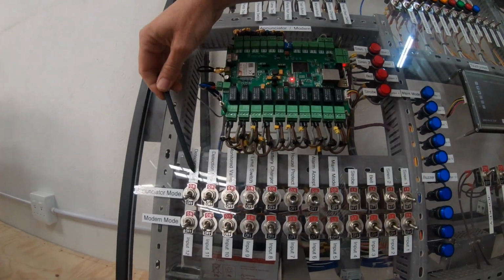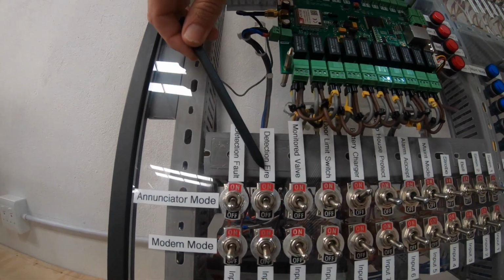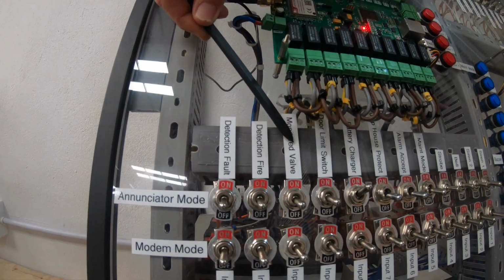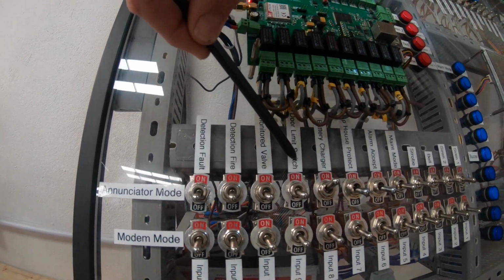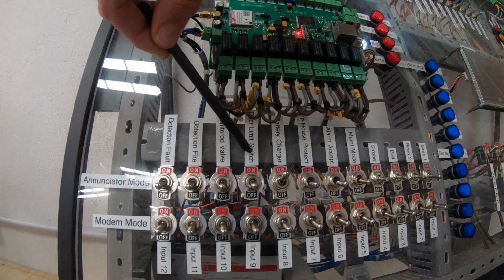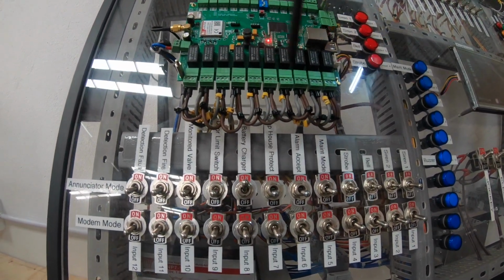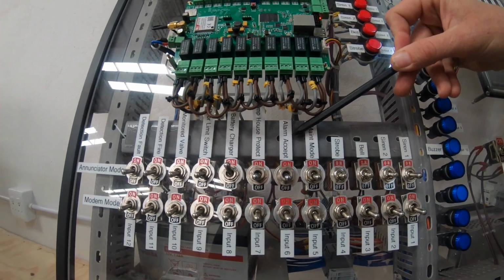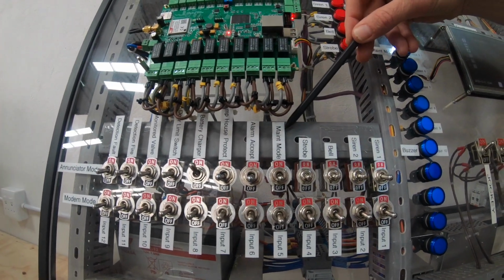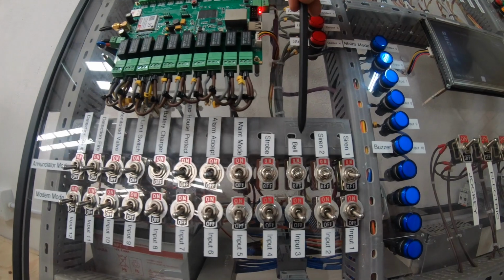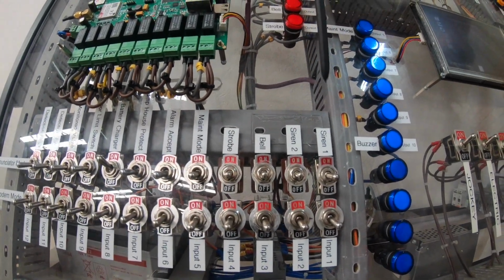We have a fire detection, a fault, detection fire, a monitored sprinkler control valve, limit switch for the control panel door, battery charger, pump house protect, the alarm accept button, the maintenance mode LED, as well as the strobe bell, siren 1 and siren 2.